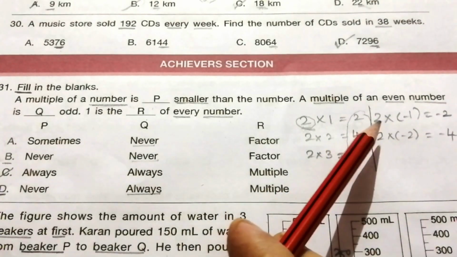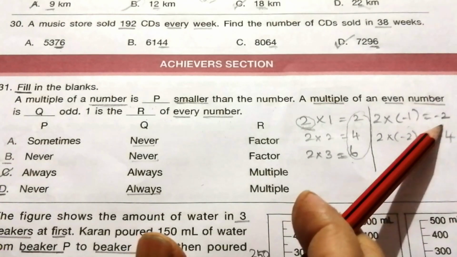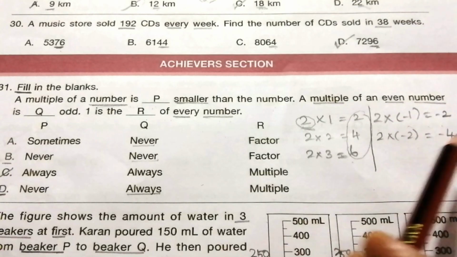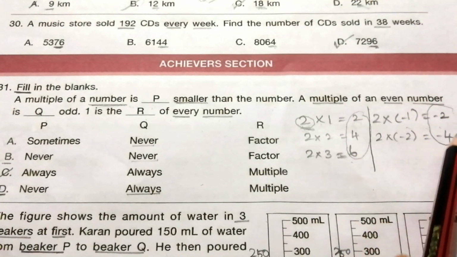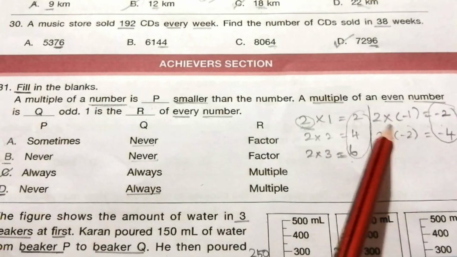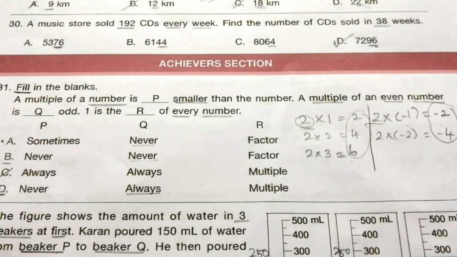If I multiply the number by minus 1, we get minus 2. Likewise, 2 into minus 2 equals minus 4. So these are multiples of 2 and their values are smaller than the number 2. So the answer sometimes is also applicable here. So the answers for P are never and sometimes.